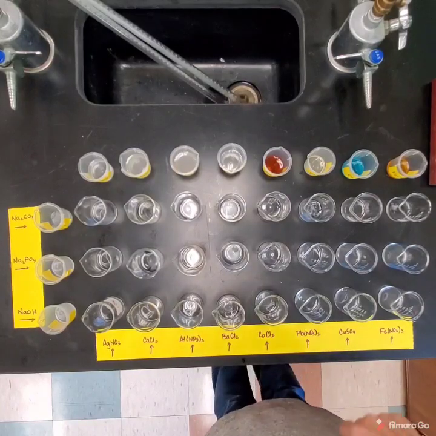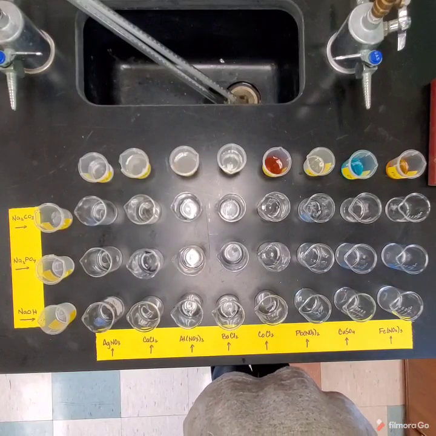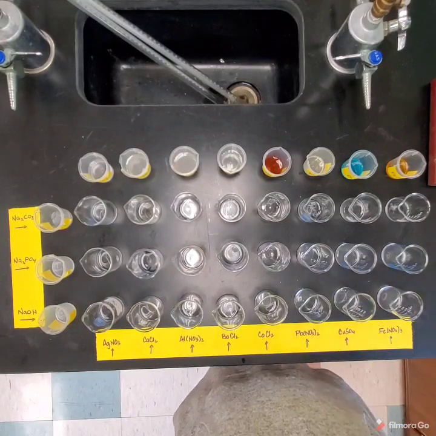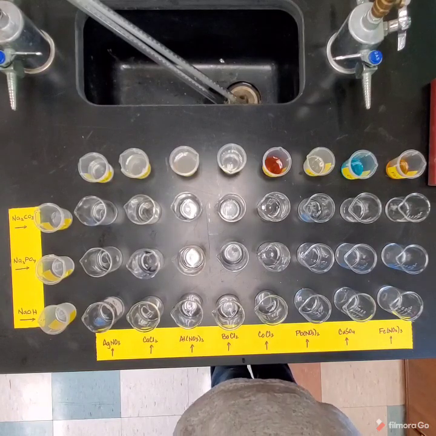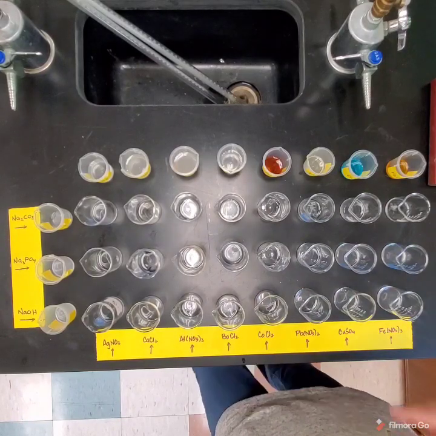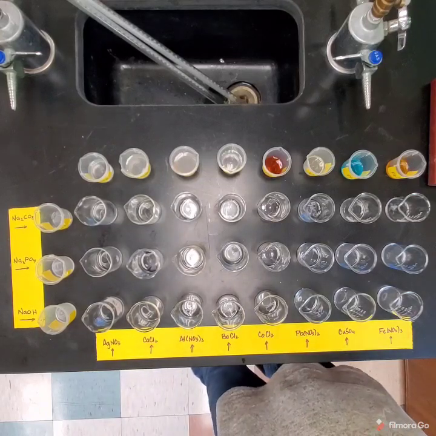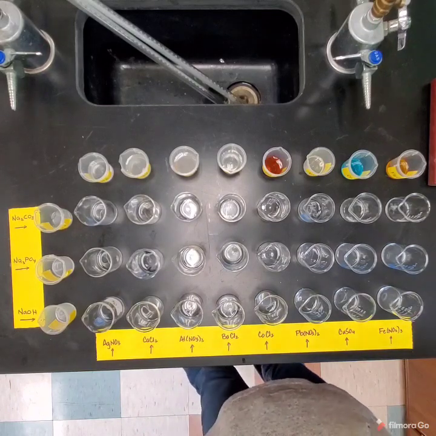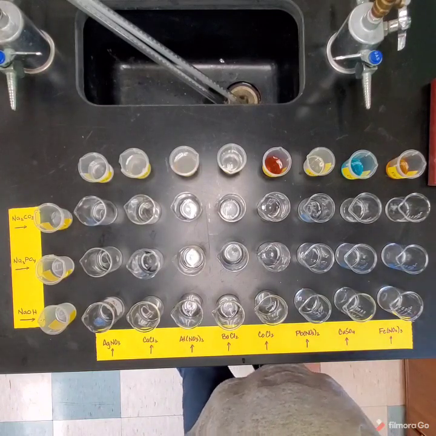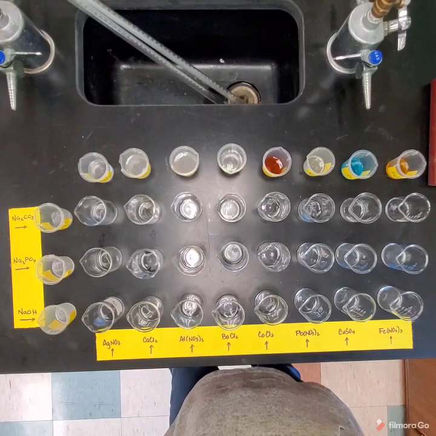Okay, the lab that we're dealing with today involves carrying out 24 double replacement reactions. Now, we're going to learn about double replacement reactions next chapter, but basically what a double replacement reaction is, we combine two aqueous solutions, water solutions, that contain dissolved ionic compounds, and we get either a solid, a liquid, or a gas. Now, the solid is called a precipitate.